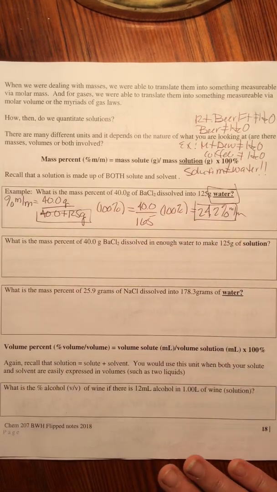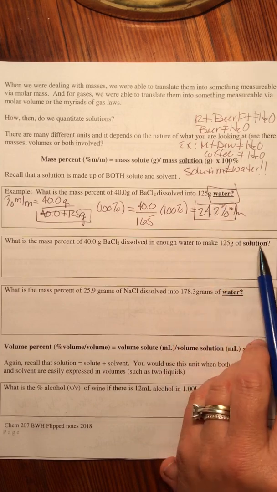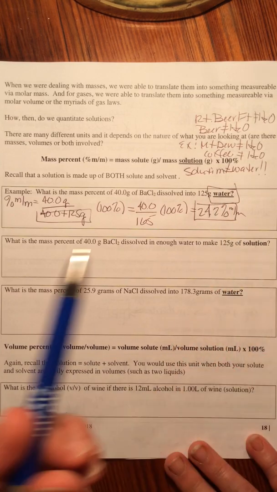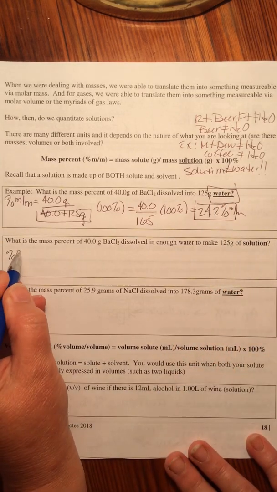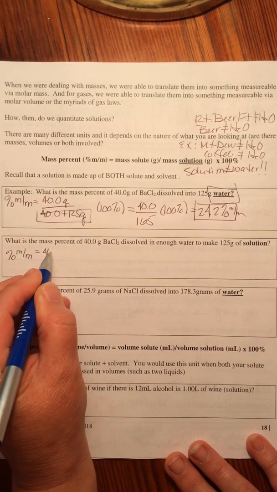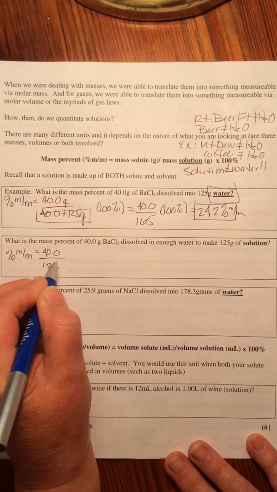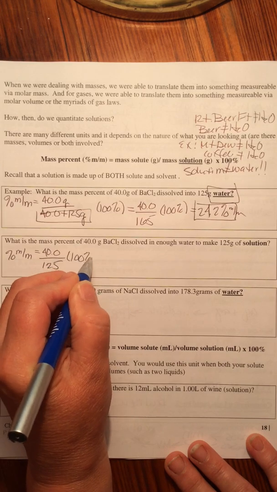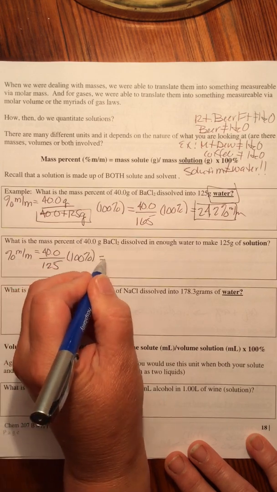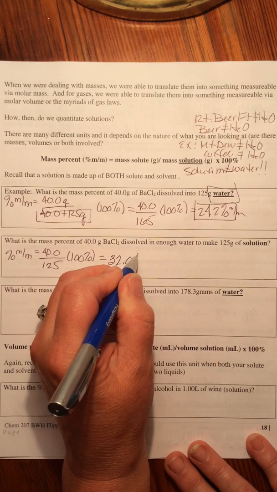Okay, let's change the problem. Instead of water, it's going to be solution. Percent mass by mass equals 40.0 divided by 125 times 100%, which equals 32.0%.